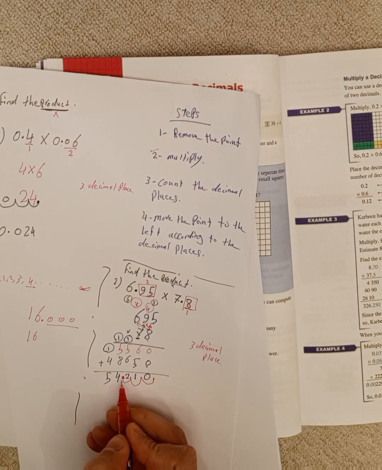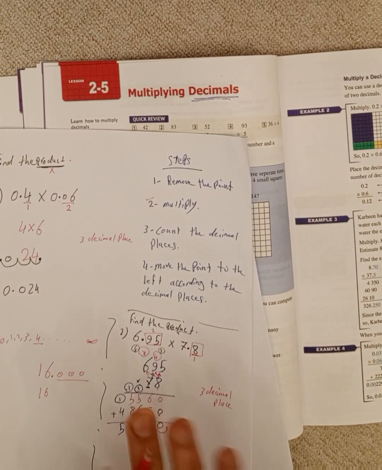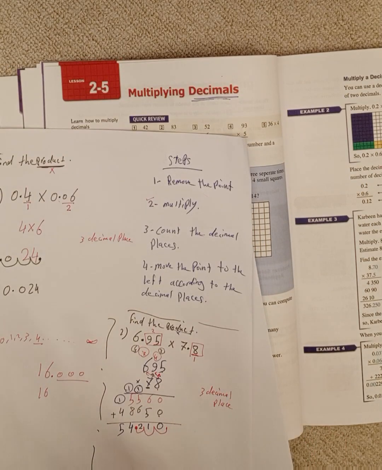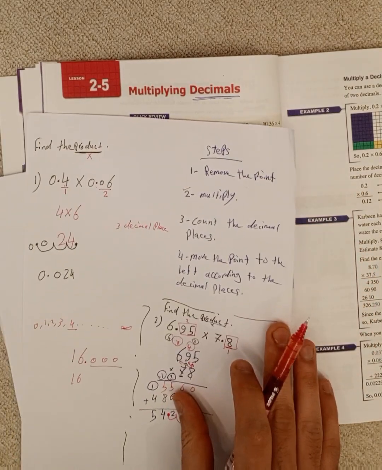The answer is 45 and 210 thousandths. That's the answer. Multiplying decimals is very easy. Just follow these 4 steps.